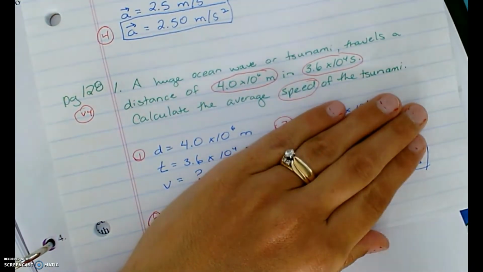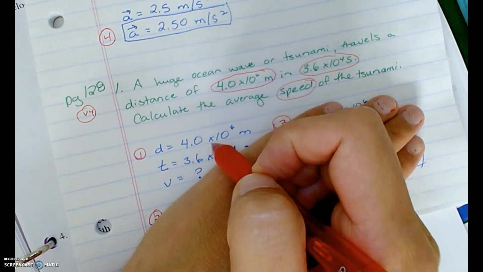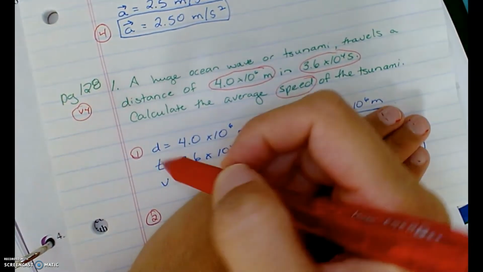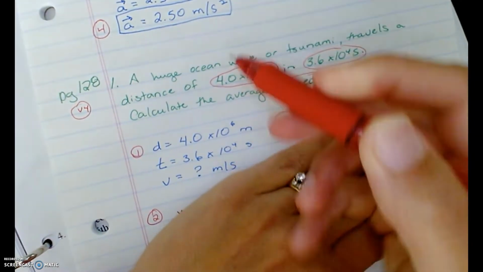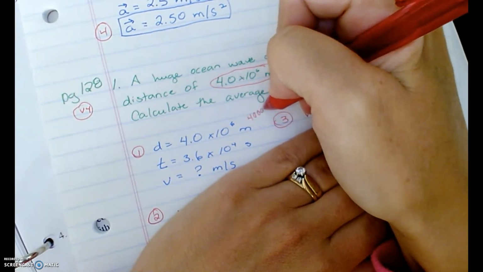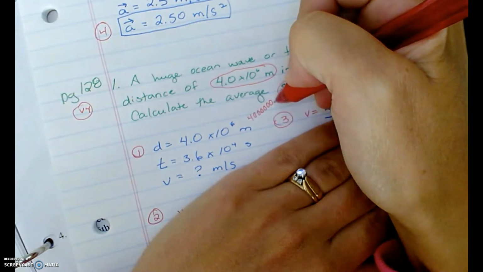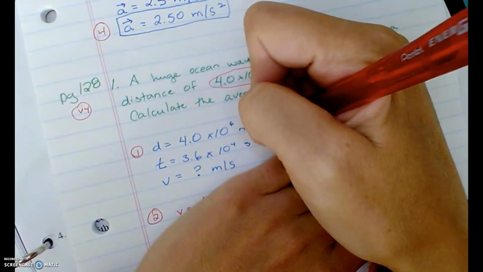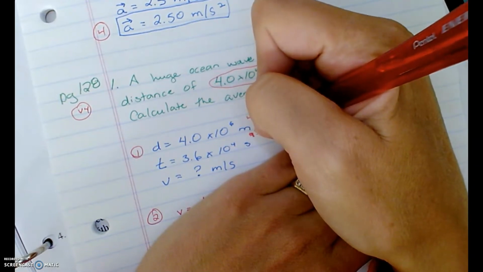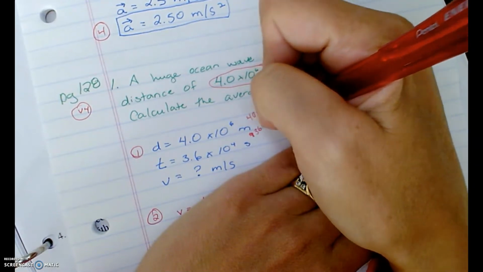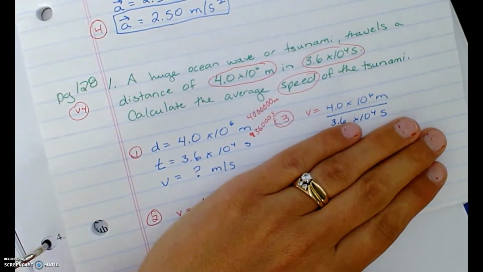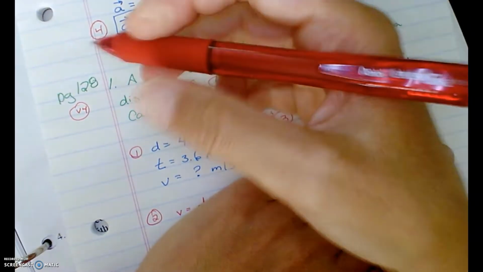So let's put our distance: 4.0 times 10 to the 6 meters. Time is 3.6 times 10 to the 4 seconds, sorry. That's like going 1, 2, 3, 4, 5, 6 places. And 3.6 times 10 to the 4: move the decimal over 1, 2, 3, 4. So that'd be 36,000 seconds, right? But we're using scientific notation, so let's stick with that.